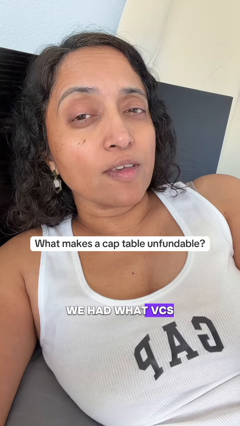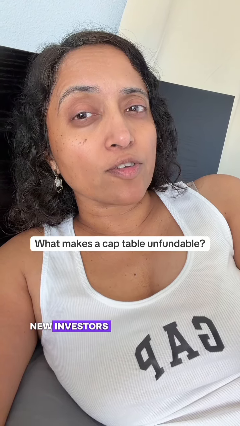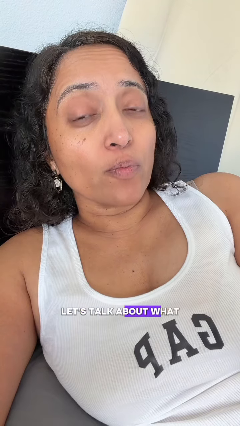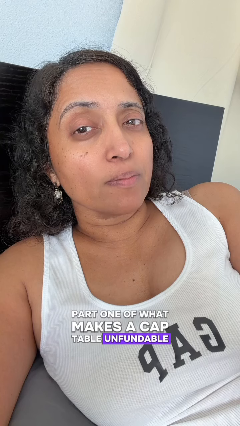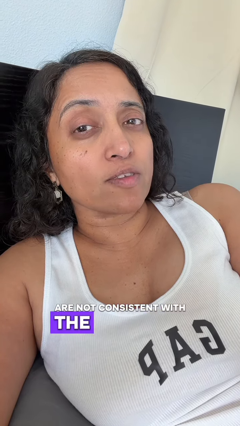We had what VCs call an unfundable cap table, because of which it was really hard to attract new investors into our company. Let's talk about what makes a cap table unfundable. Part one of what makes a cap table unfundable is if the equity percentages and the monies raised are not consistent with the stage of the company.